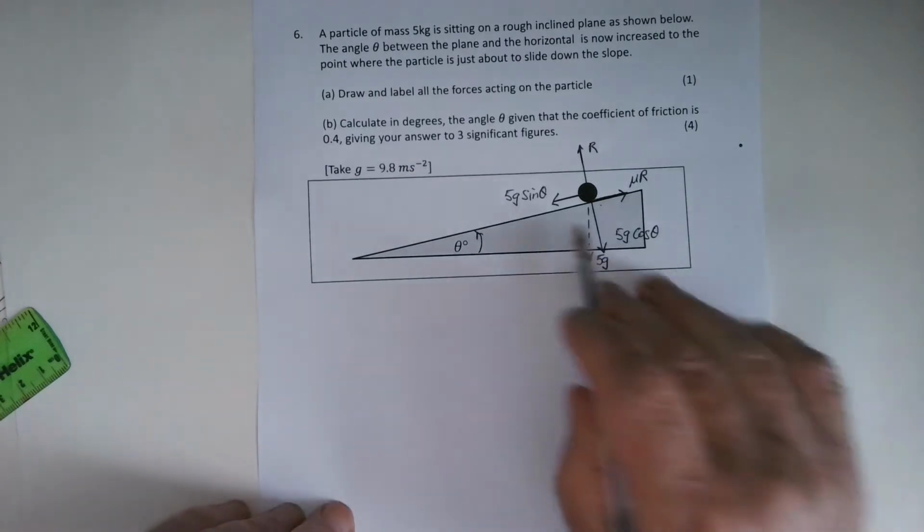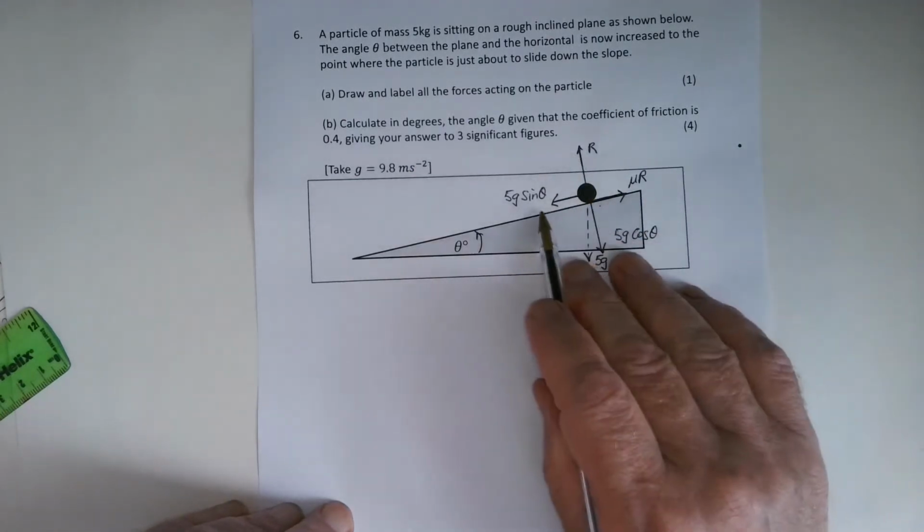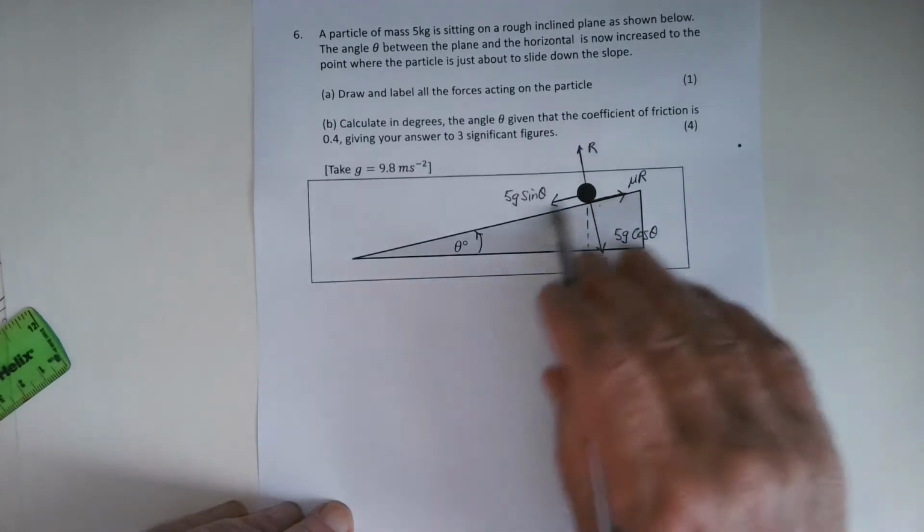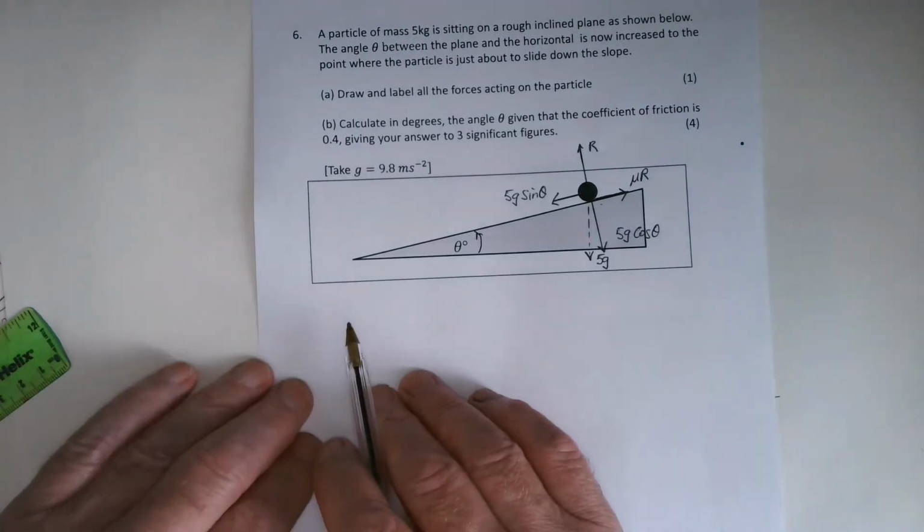So all of the solid lines represent the forces that I've got to now use in my calculation to balance things out.